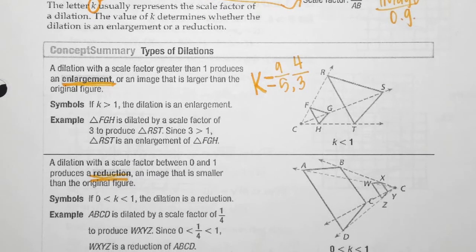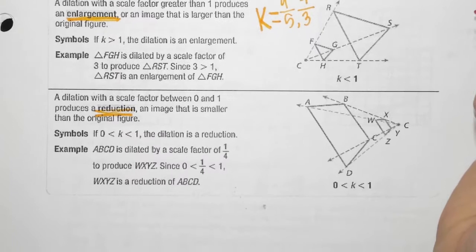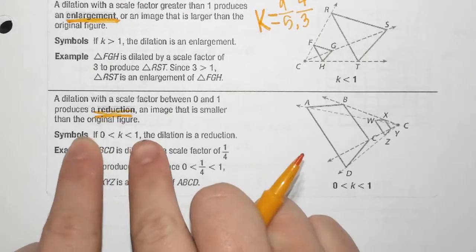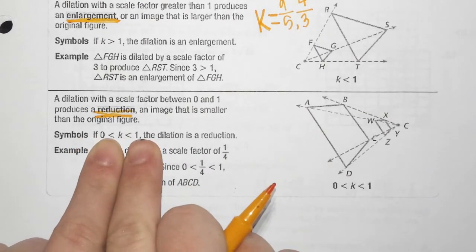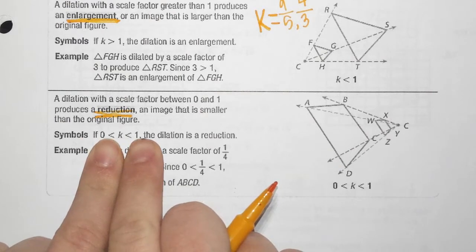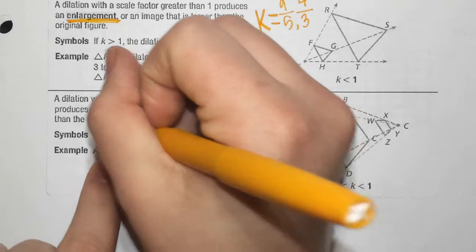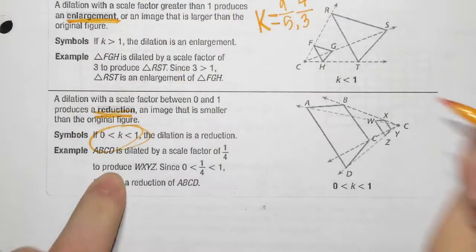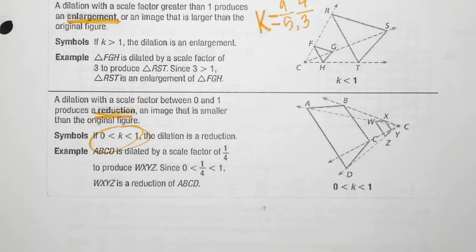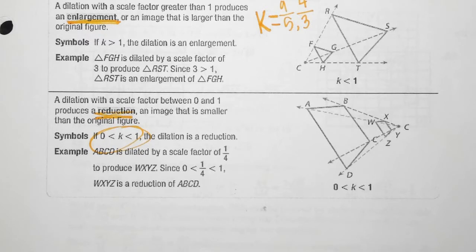Okay. Now, if it's a reduction, it has to be between 0 and 1. 2/3. 1/3. 1/4. 3/4. 7/8. Okay. What happens if the scale factor is 1? They're the same. Nothing changed. The scale factor is 1, nothing changed, okay?